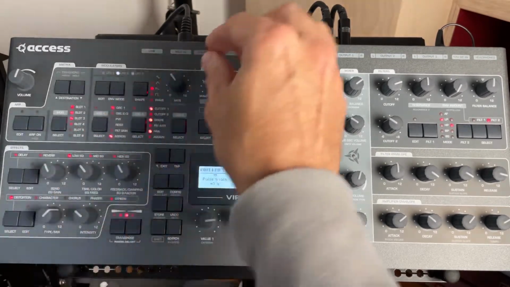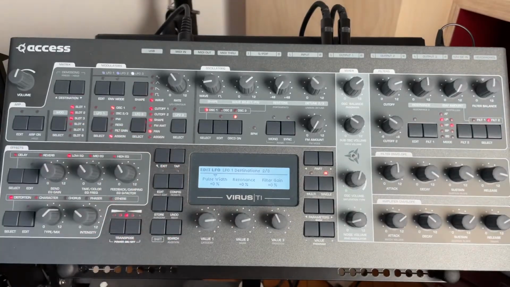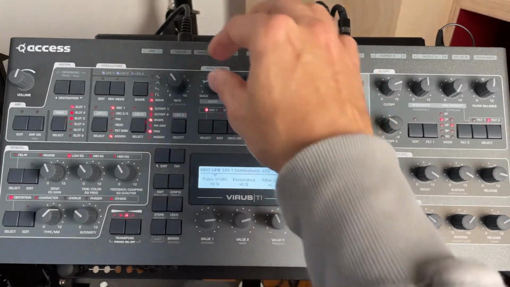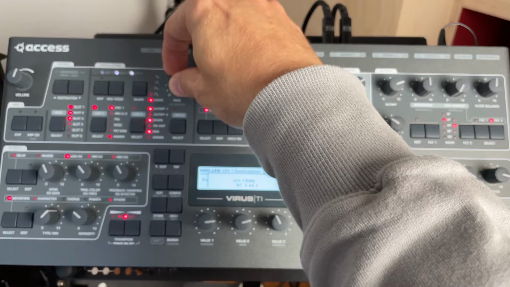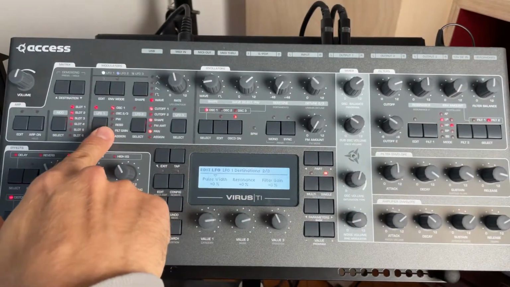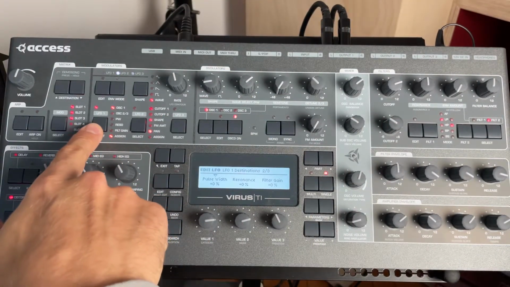Okay, quite nice, but we can also maybe change the LFO1 to a different wave to try it out as well.